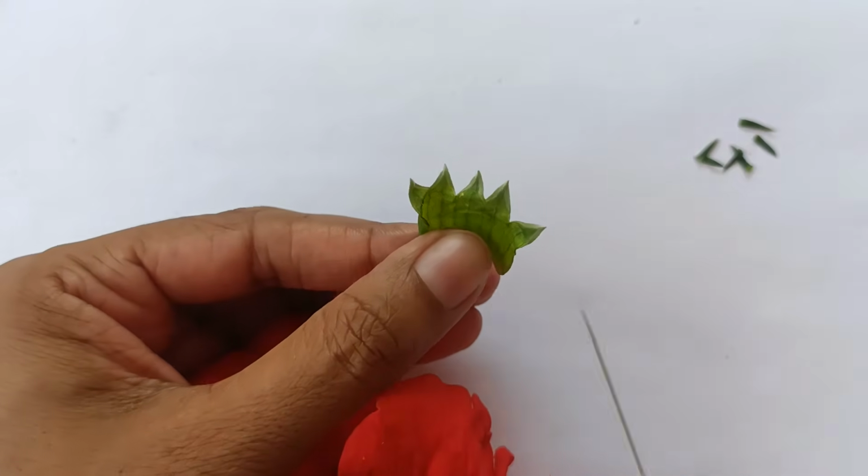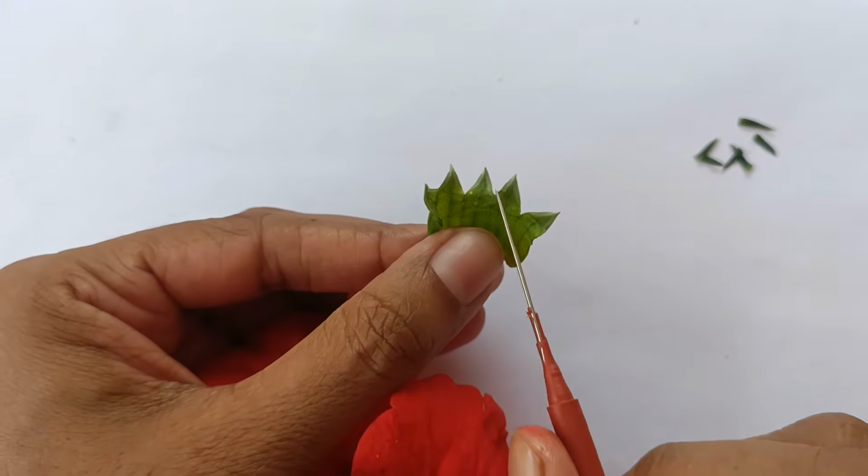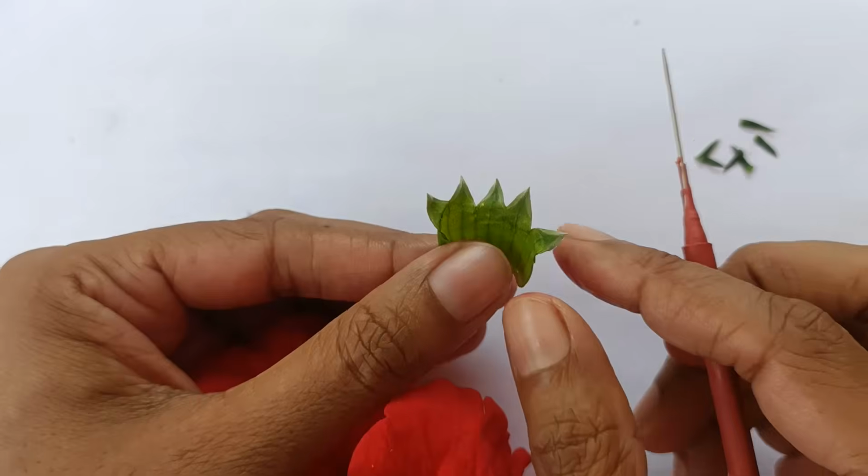Here we have removed calyx. You can easily see 5 sepals attached to each other.